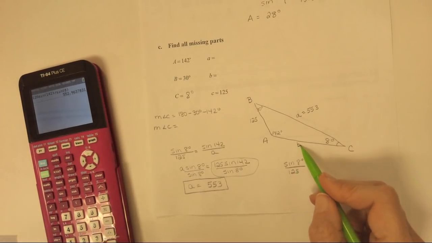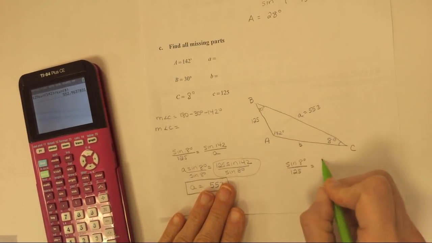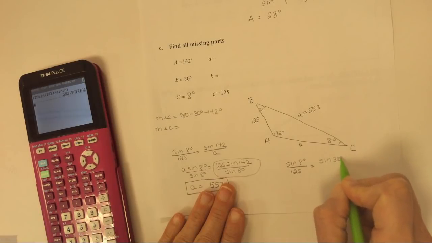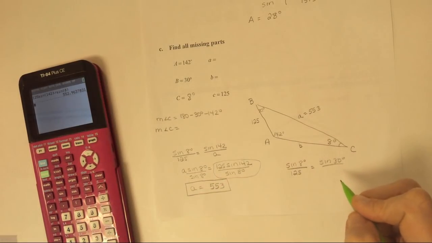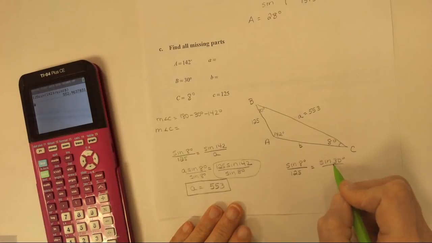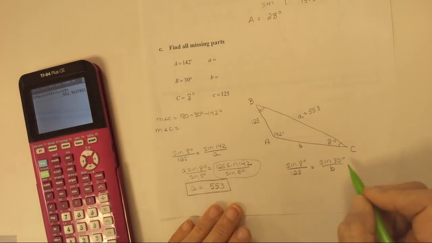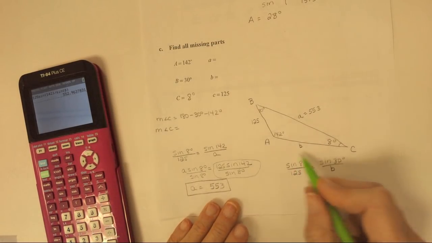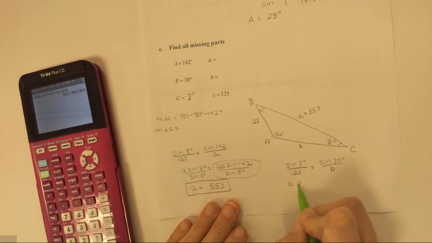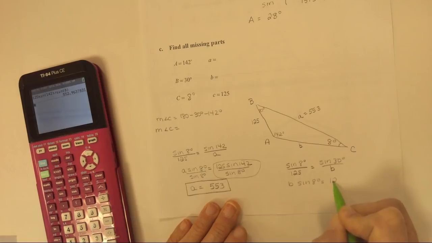Now, since I'm finding B, I have to do the sine of B, so sine of 30 degrees over my side opposite, which is B. I'll cross multiply, so B sine 8 degrees equals 125 times the sine of 30 degrees.